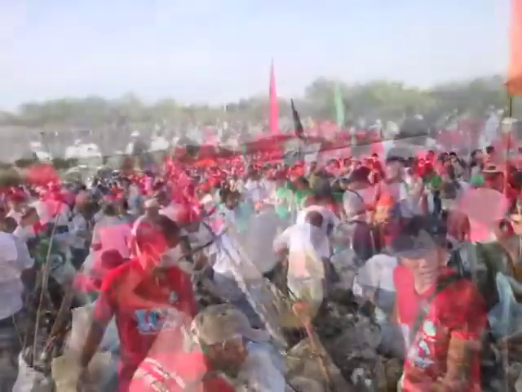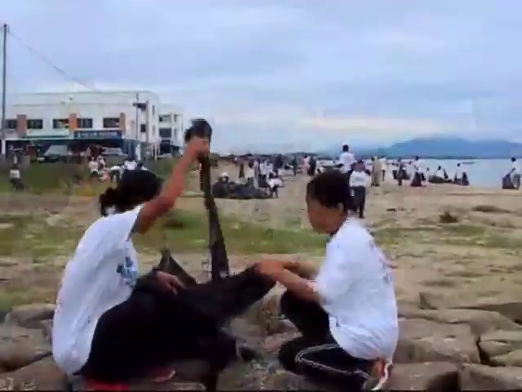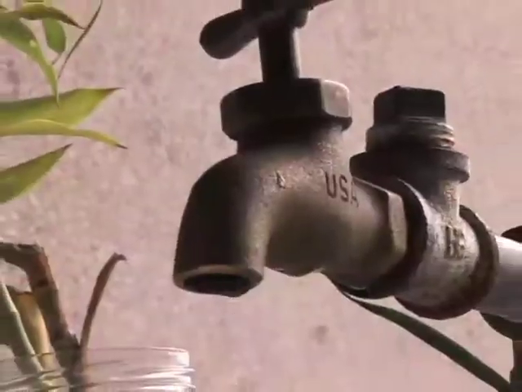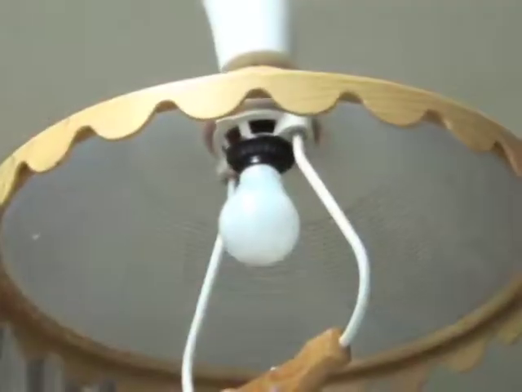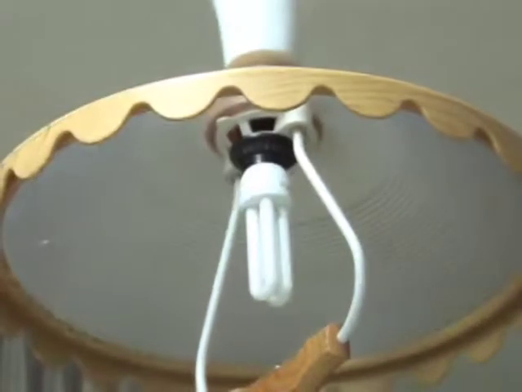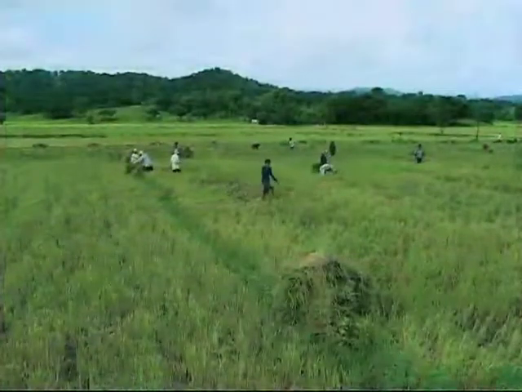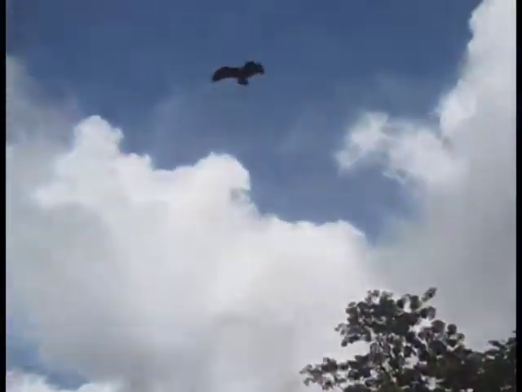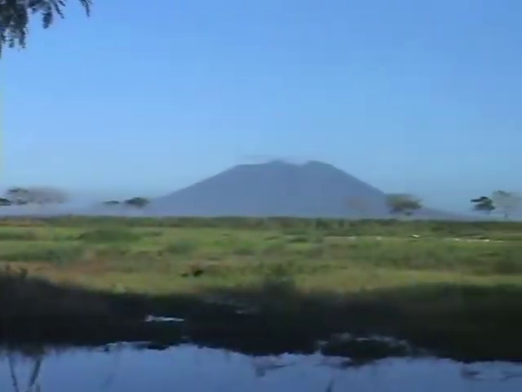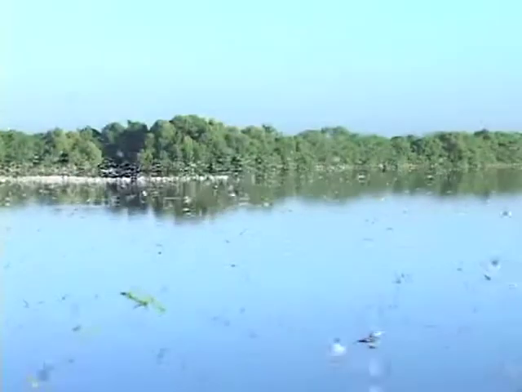Simple actions such as proper disposal of waste, repairing leaking faucets, replacing incandescent bulbs with energy-efficient ones will go a long way to ease the pressure on our weakened environment. Not patronizing illegally traded wildlife will ensure the survival of countless species and would go a long way to conserve our biodiversity.